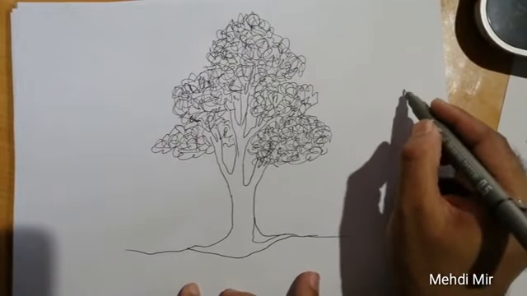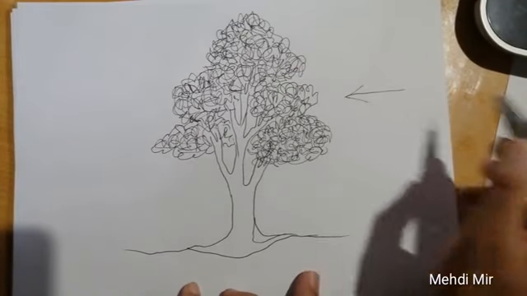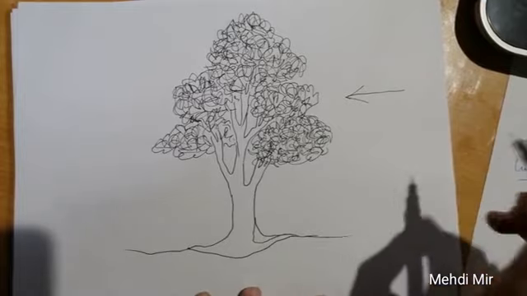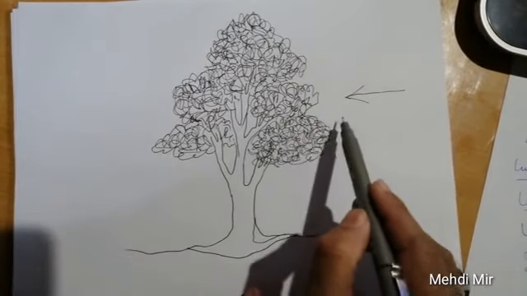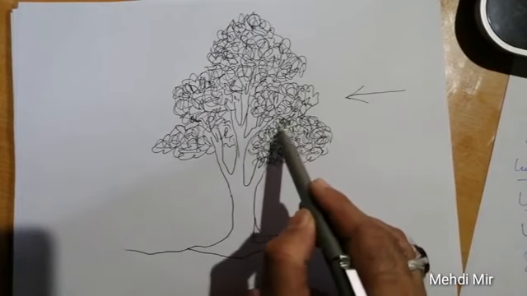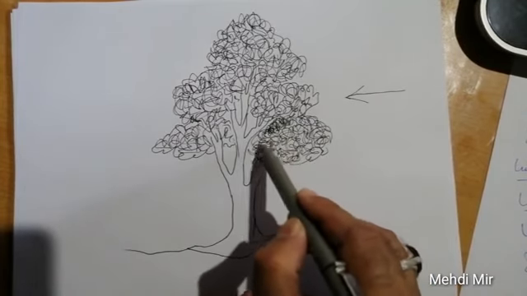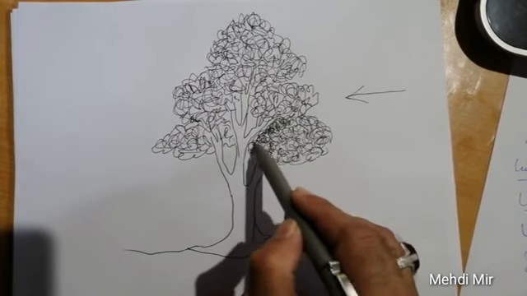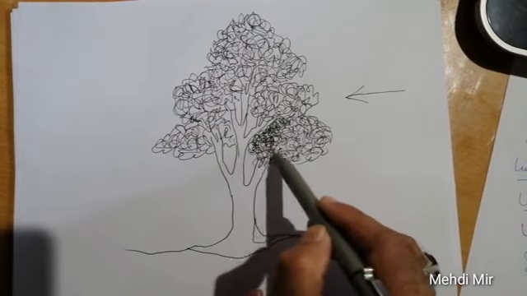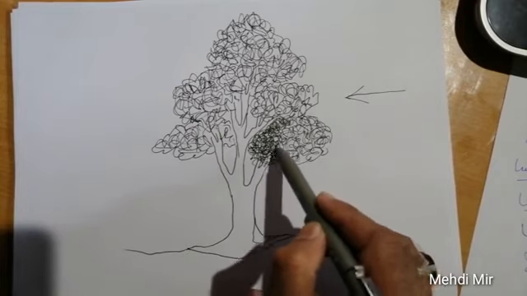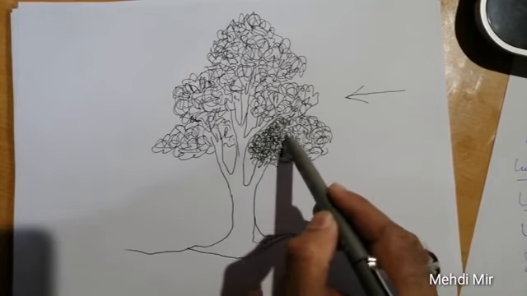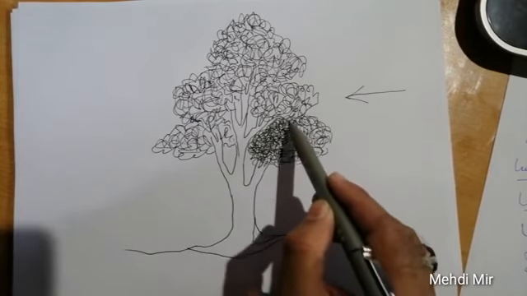Suppose this tree is receiving the light from the right side, so the branches from this side will be lighter and from the left side will be darker. So to give them the darker tone, we need to increase the density of the lines.